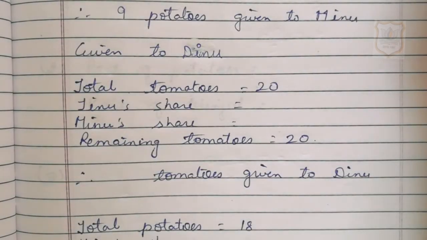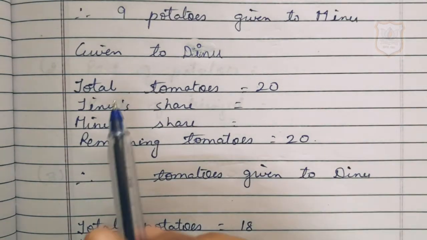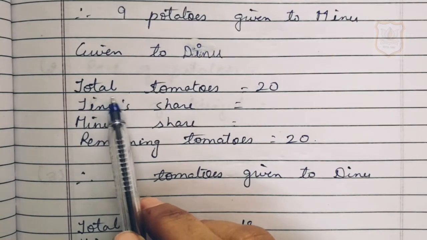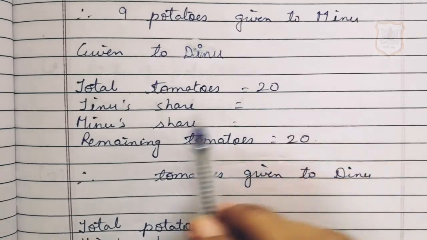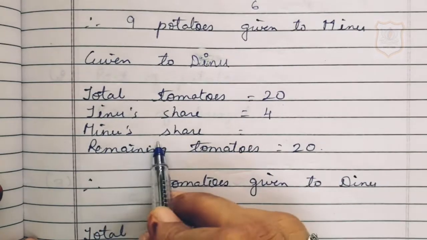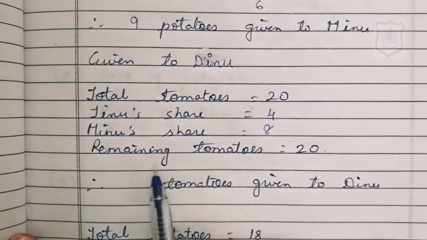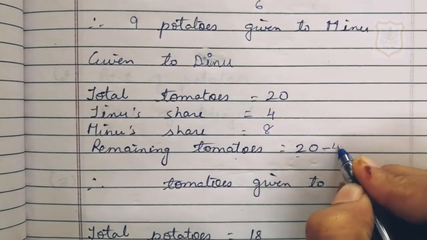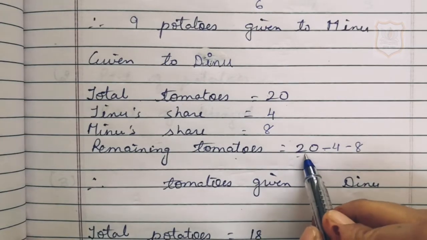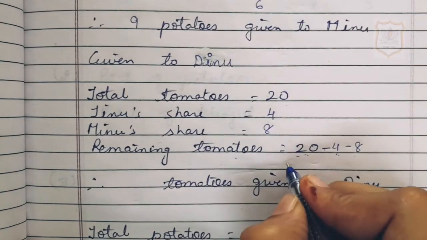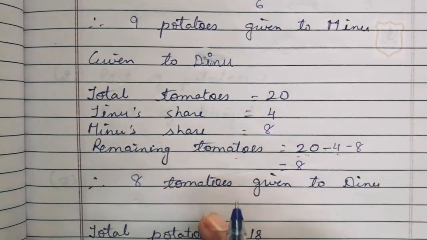Now it was given in the question that Dinu got the leftover vegetables. So we will find out how many vegetables are given to Dinu. So here we will find out how many tomatoes are given to Dinu. So for that first we will write total tomatoes were 20. In that Tinu's share was 4 tomatoes and Meenu's share 8 tomatoes. Now we have to find out the remaining tomatoes. To find out the remaining tomatoes, we will subtract 20 minus 4 minus 8. 20 minus 4, we will get 16, and 16 minus 8 is 8. Therefore, 8 tomatoes are given to Dinu.